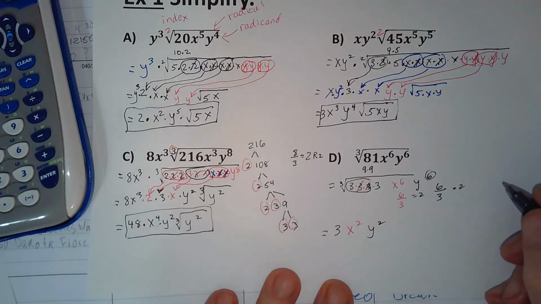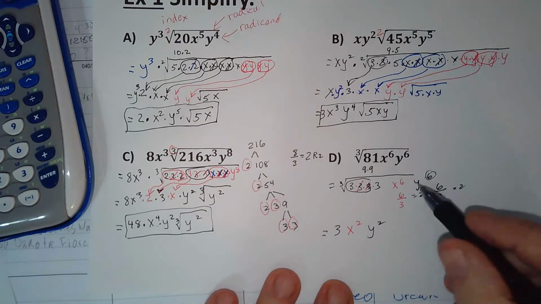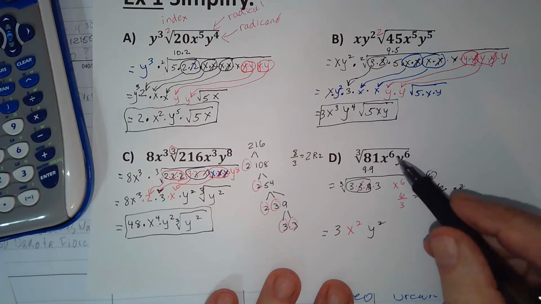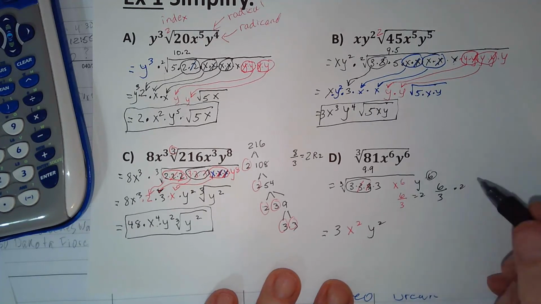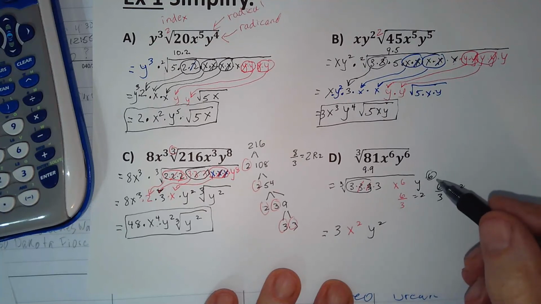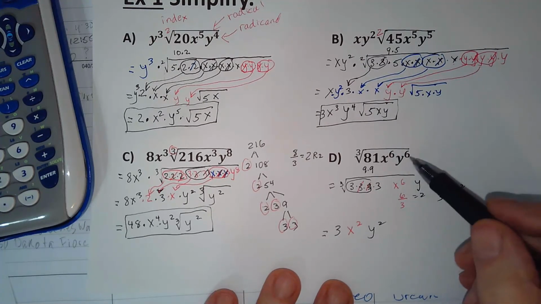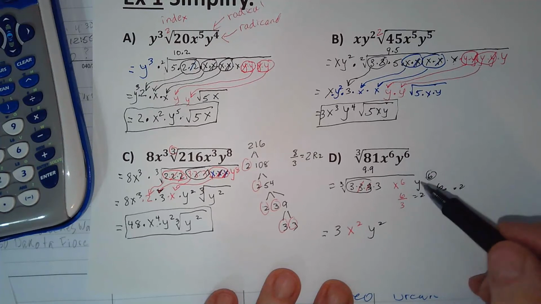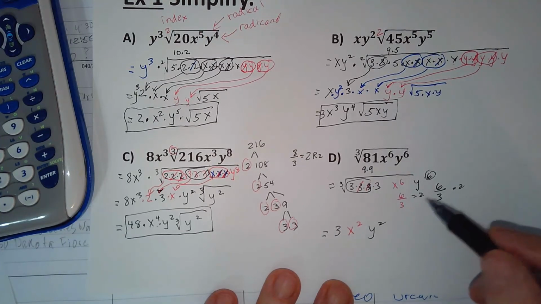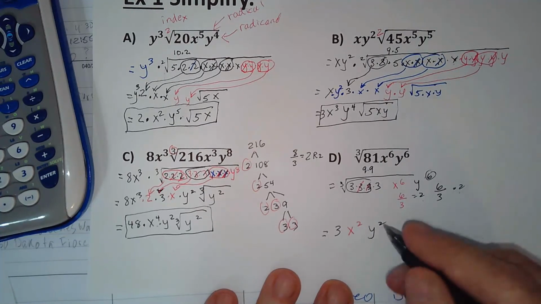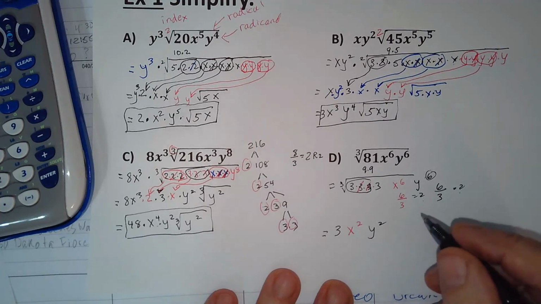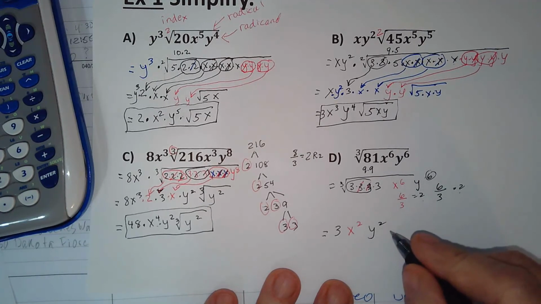Okay? So all I'm doing here is trying to find a way to shortcut it. I've got all these 6's, just a lot to write, x to the 6 and y to the 6. So with exponents, you can do this. You can just simply divide the power that's under the radical sign by the index, 3. So 6 divided by 3 is 2. 6 divided by 3 is 2. So you get 3x squared, y squared. And are we left with anything? Yeah, we had a radical 3 left under here.